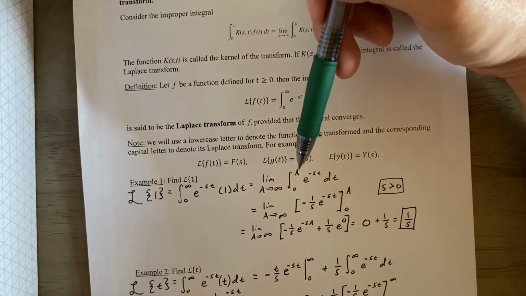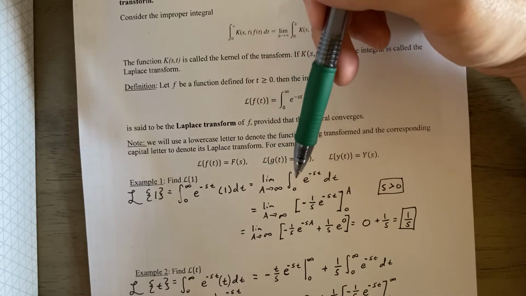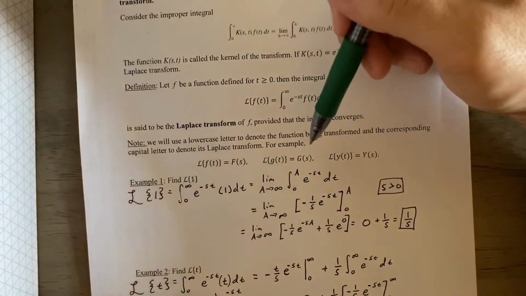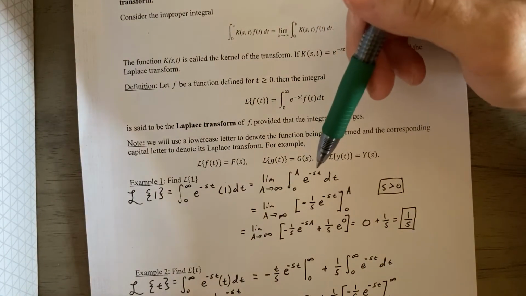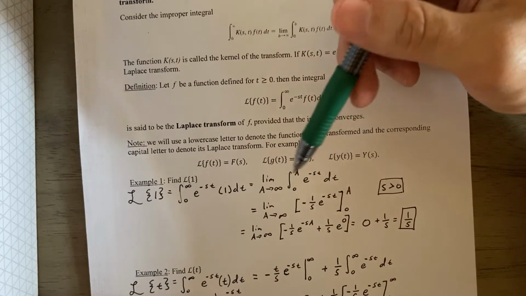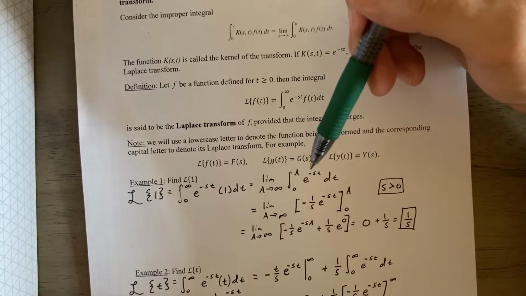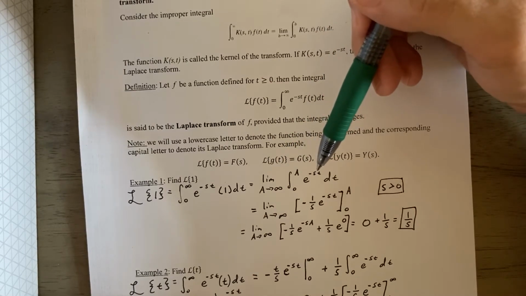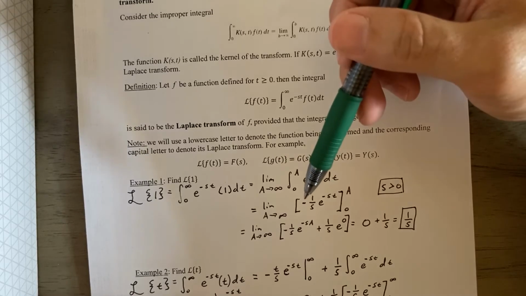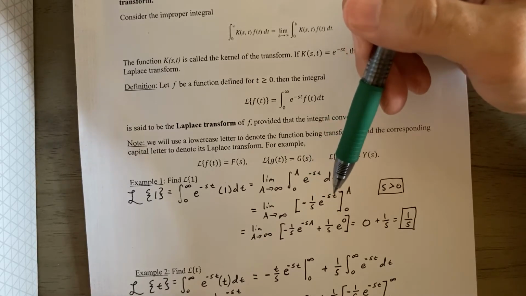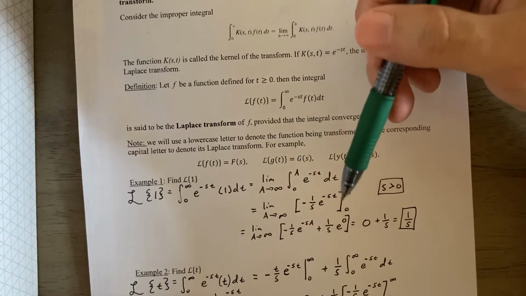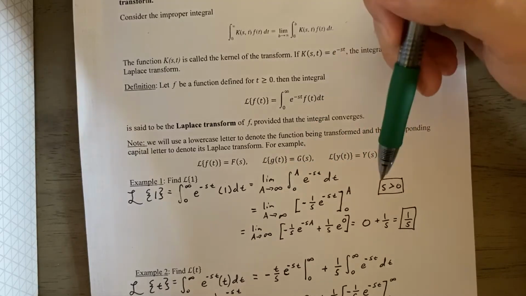But if you're going to change it, it's best to show why you changed it. All right, the integral of e to negative st dt. Again, that 1 is just going to go away. So then we go ahead and take the integral of that. If we take the integral of e to negative st, we get negative 1 over s e to negative st, and we're going from 0 to a as a approaches infinity.